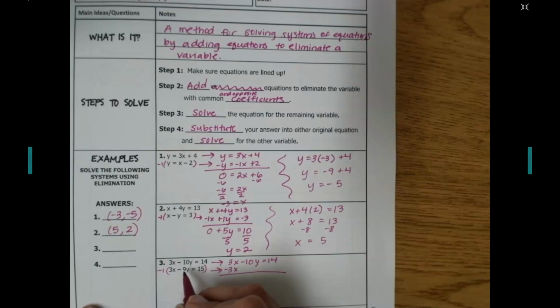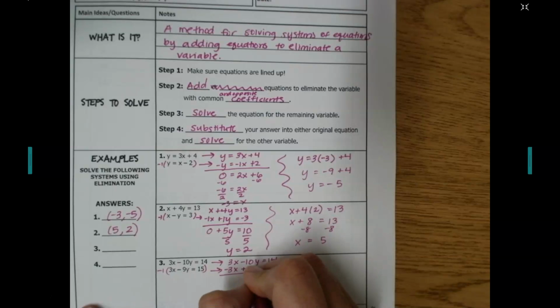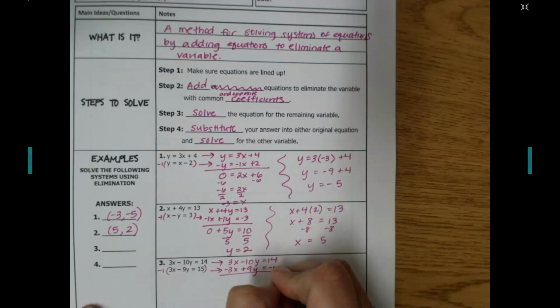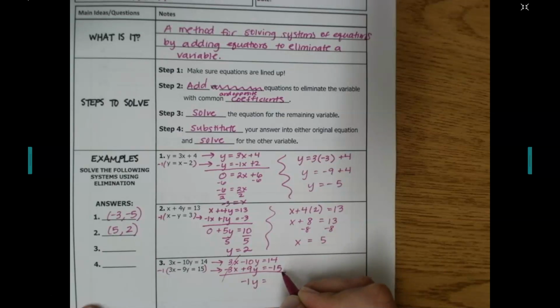But I got to make sure everything gets multiplied by that so I don't change the value of my equation. So -1 times -9y is positive 9y. -1 times 15 is -15, and now I can just add them together. 3x, -3x, cancel out. -10y, positive 9y is -1y. 14 plus -15 is -1. So then I can divide both sides by -1, and y is 1.